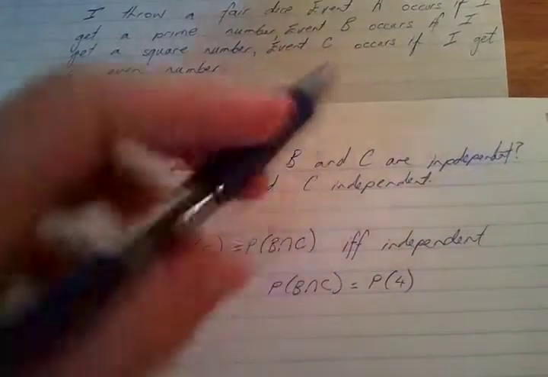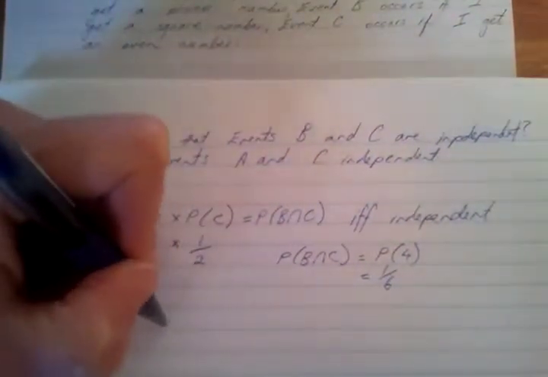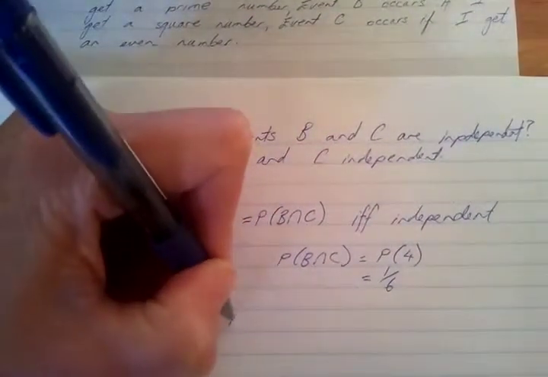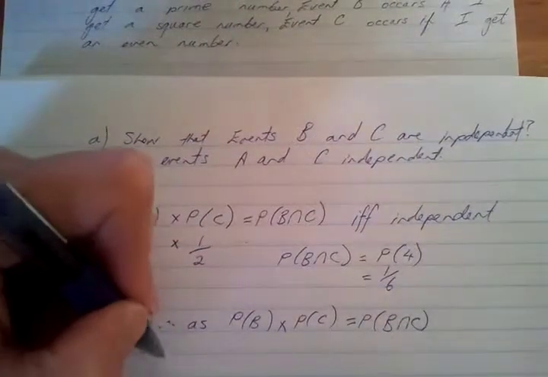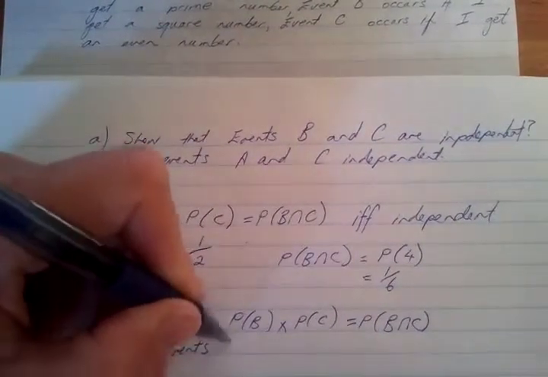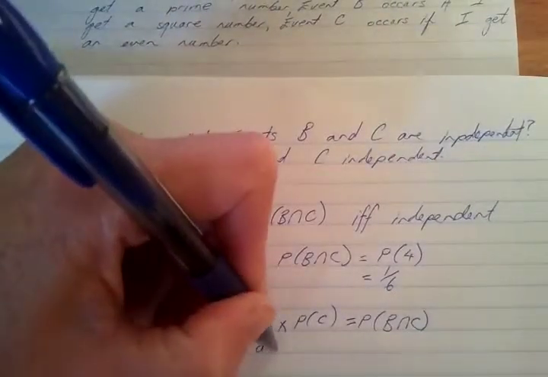That's the only one that does it, which is 1/6. Therefore, as the probability of B times the probability of C equals the probability of B intersection C, events B and C are independent.